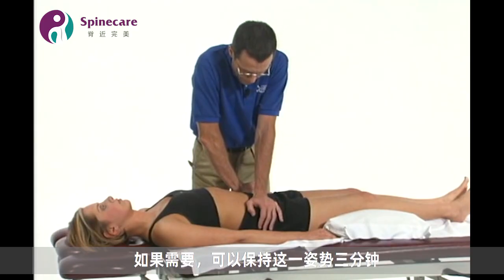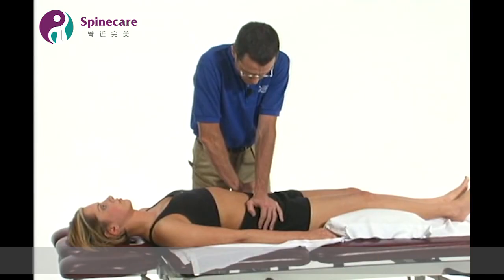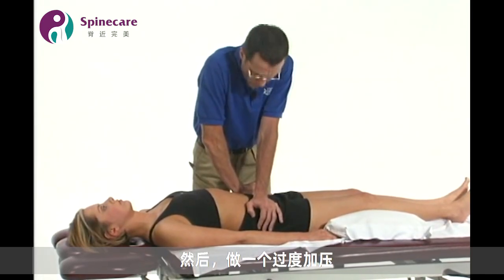We'll hold this position for up to 3 minutes as necessary, and then we'll do an overpressure.